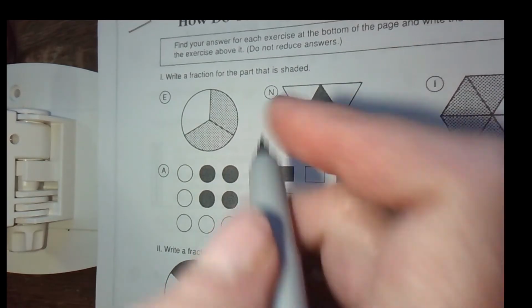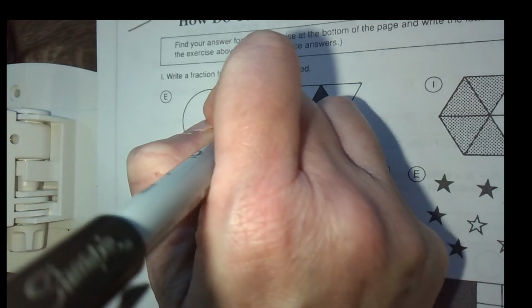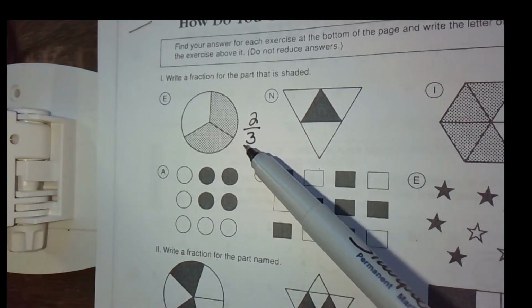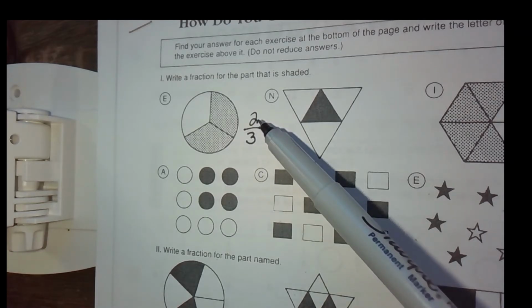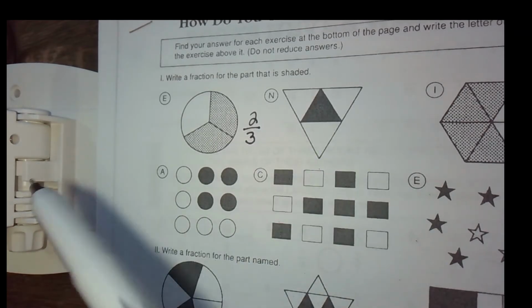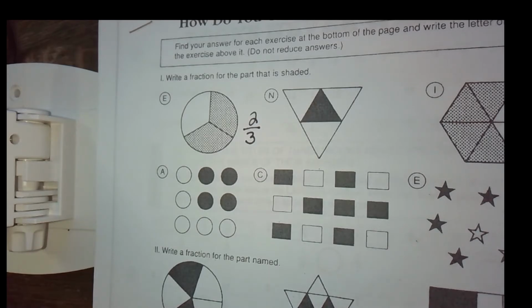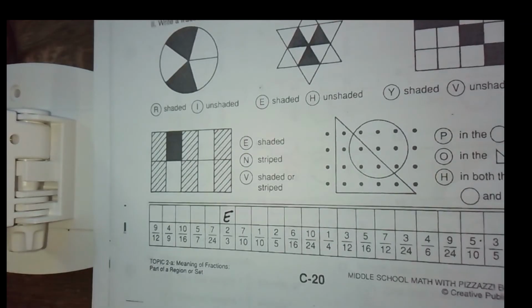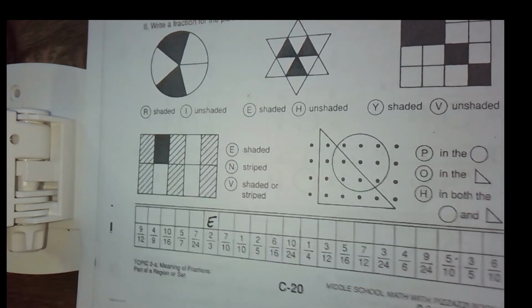So the part that is shaded is 2 out of 3. Again, a fraction shows how many equal pieces there are, and the numerator shows how many of those I'm taking, or in this case shading. So E is 2/3. You're going to come down to the bottom, find 2/3, and put an E in that slot. There may sometimes be more than one, so if that happens, just fill that in more than once.